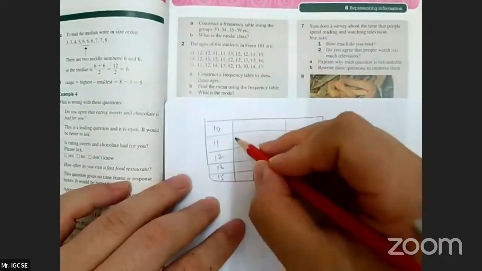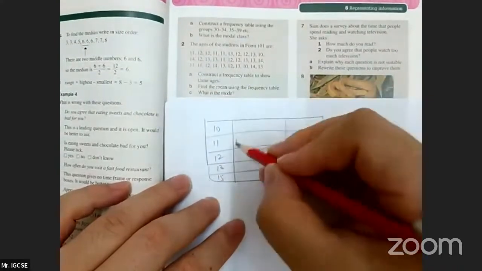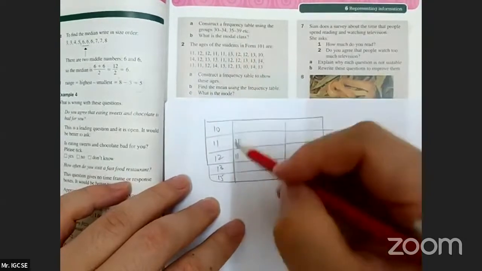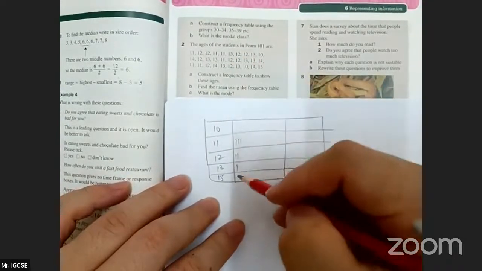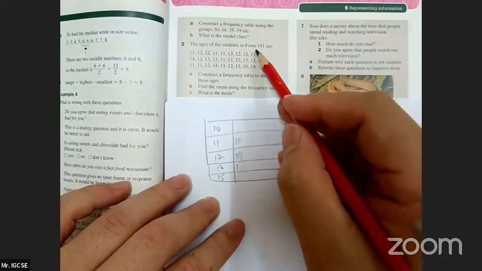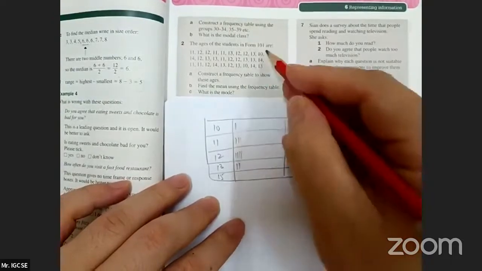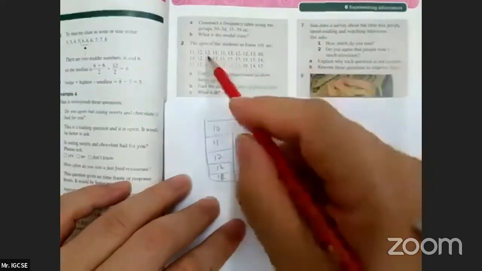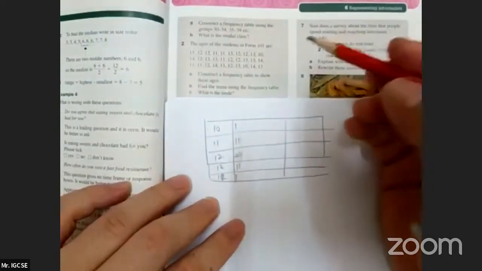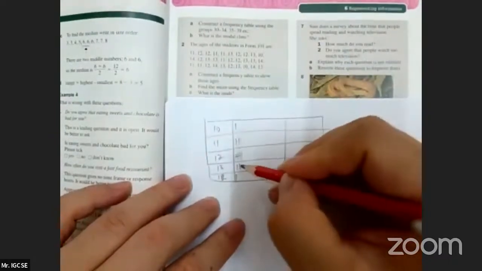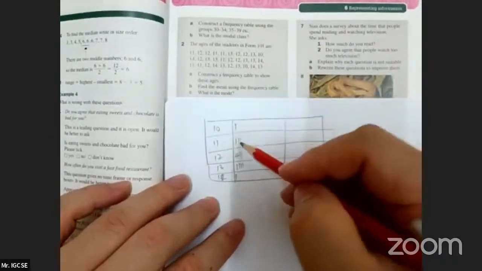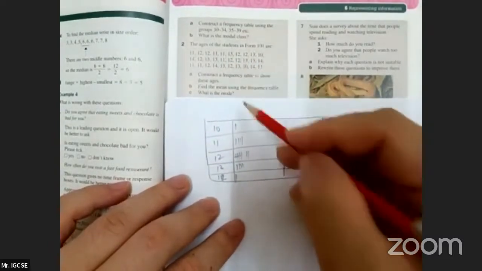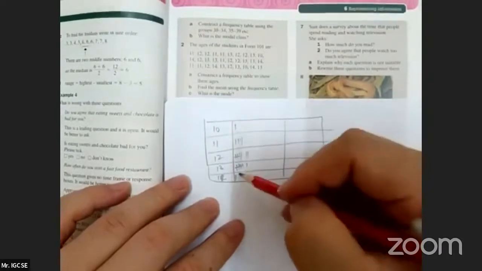For 11, you have 1. 12, you have 1, 2. 11, so you have 1, 1. 13, 1. 12 again. 1, 2. And then 13 again. 10, 14. Oh, this is 14, sorry, not 15. 12. Yeah, we had the first 5 already. 13, 13. 11, 11. 12, 12. 13, 13. 14.